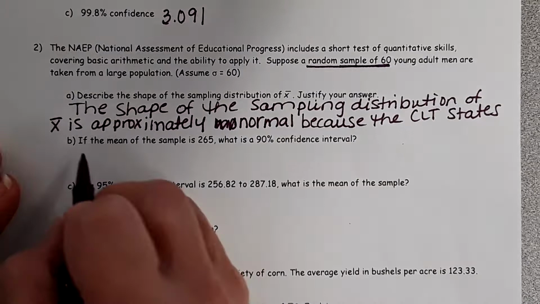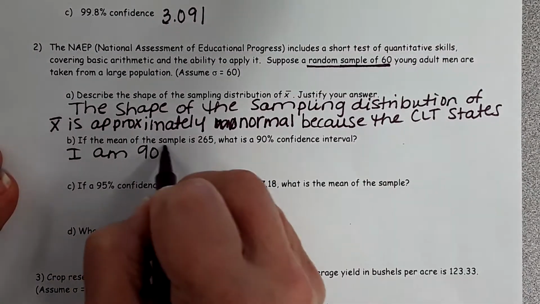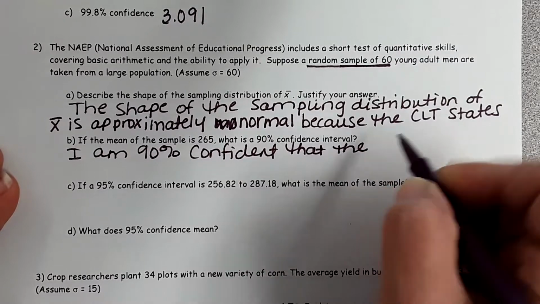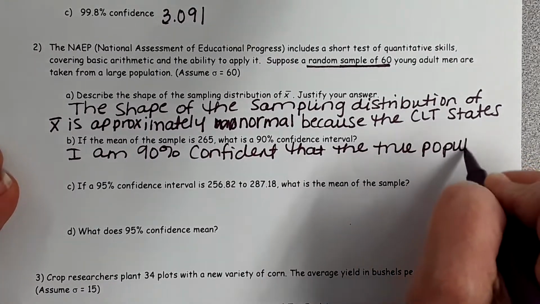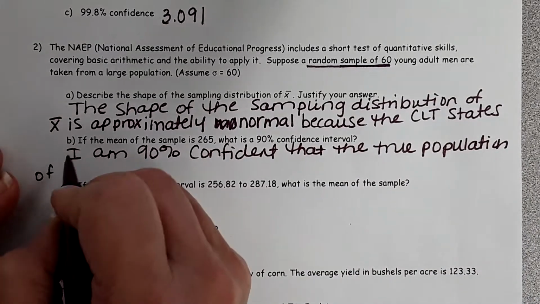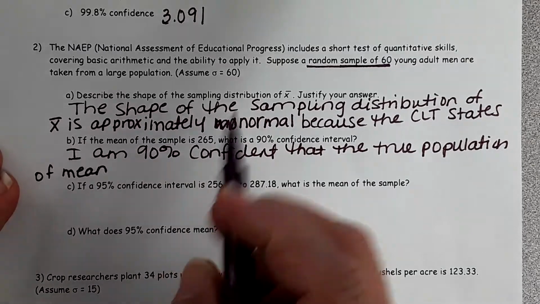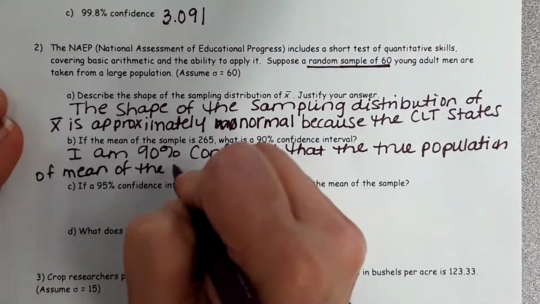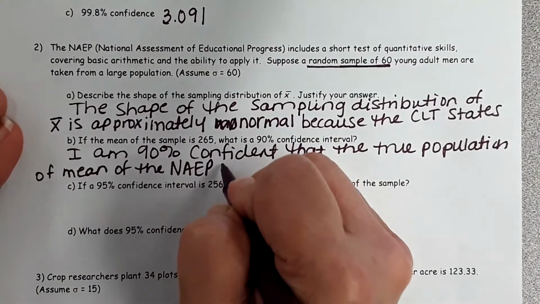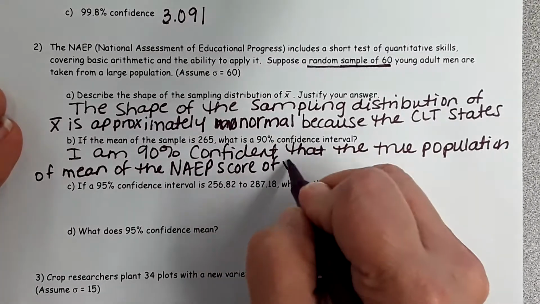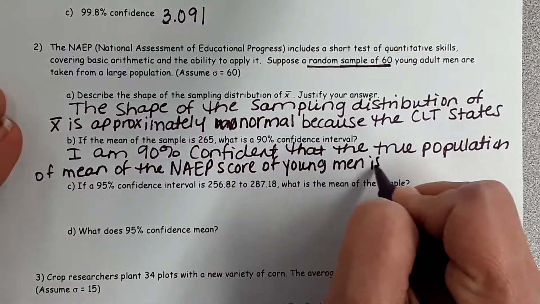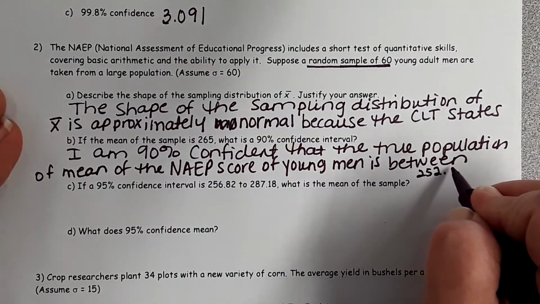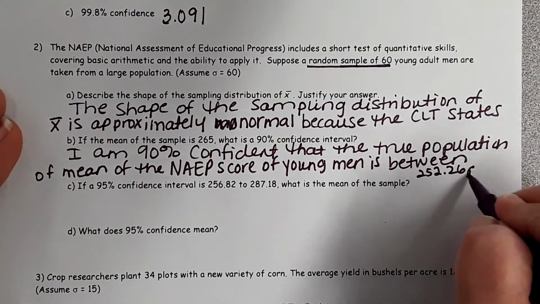I am 90% confident that the true population mean of the NAEP scores of young men is between 252.26 and 277.74.